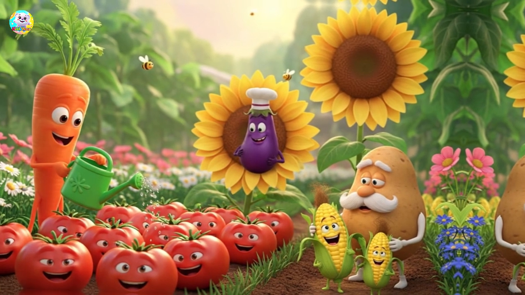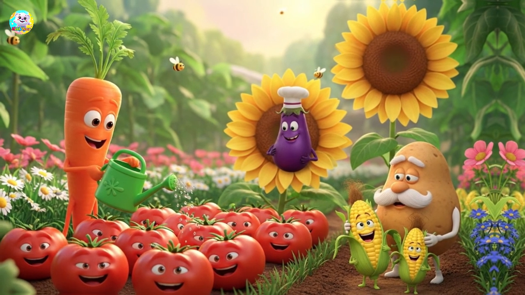Garden friends growing so bright. Learn A to Z with veggies in sight.